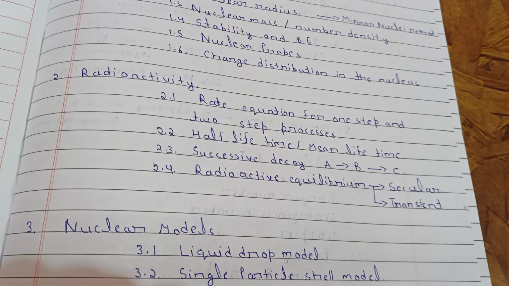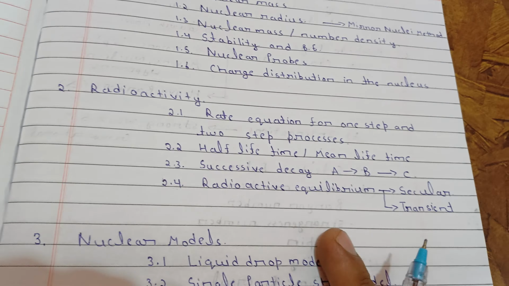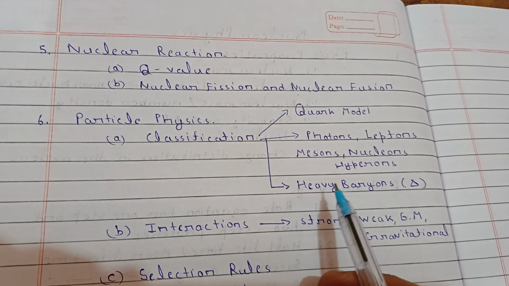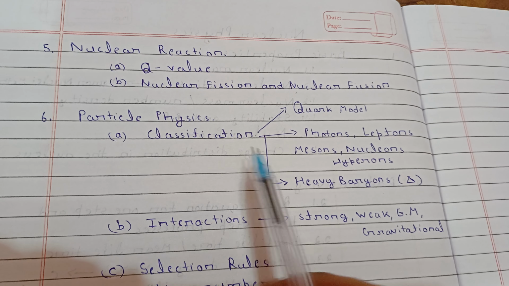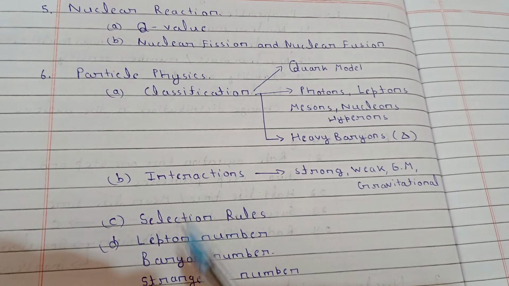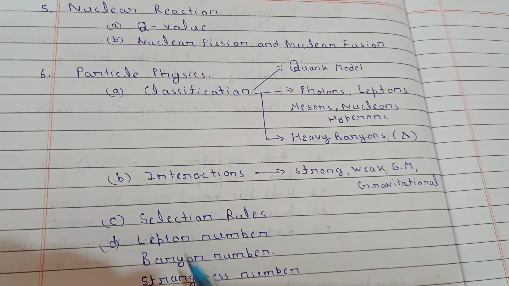And we'll also study the alpha, beta and gamma decay in the radioactivity itself. And most of the questions are asked from here: radioactivity and alpha, beta, gamma decay and the particle physics. So these are the major portions or the important parts from where the questions can be asked. Very few questions are asked from the other sections, but mainly these are the important parts.